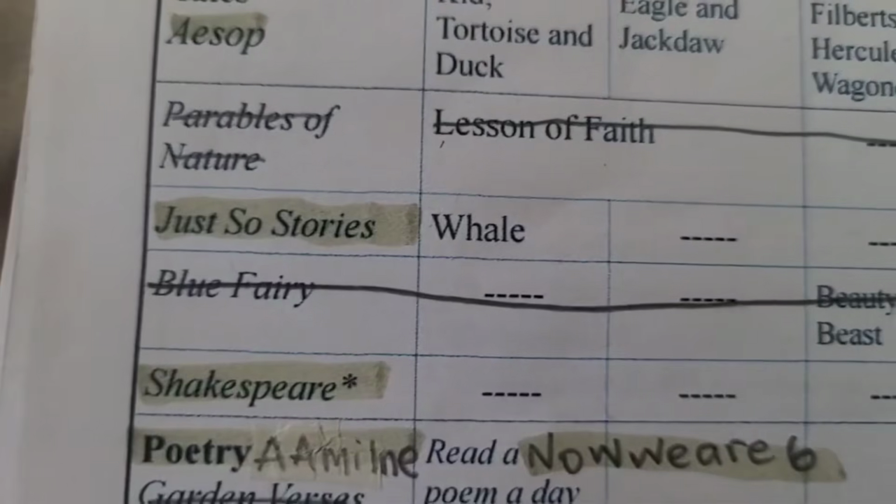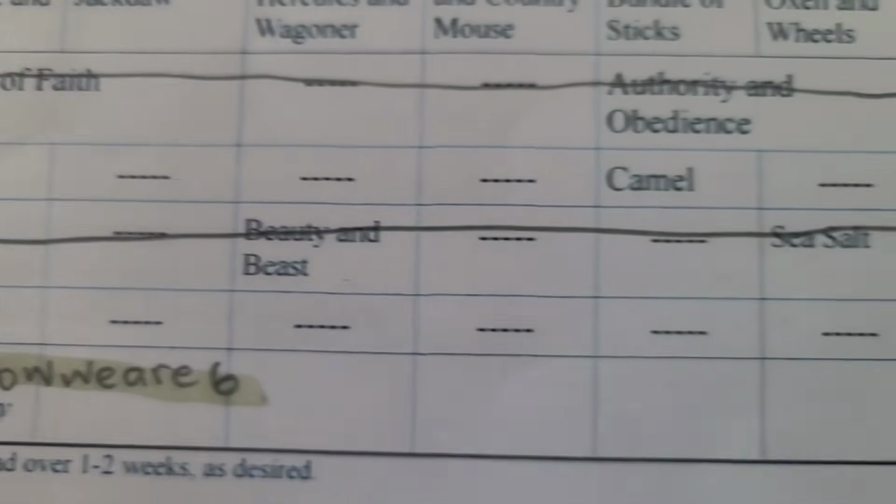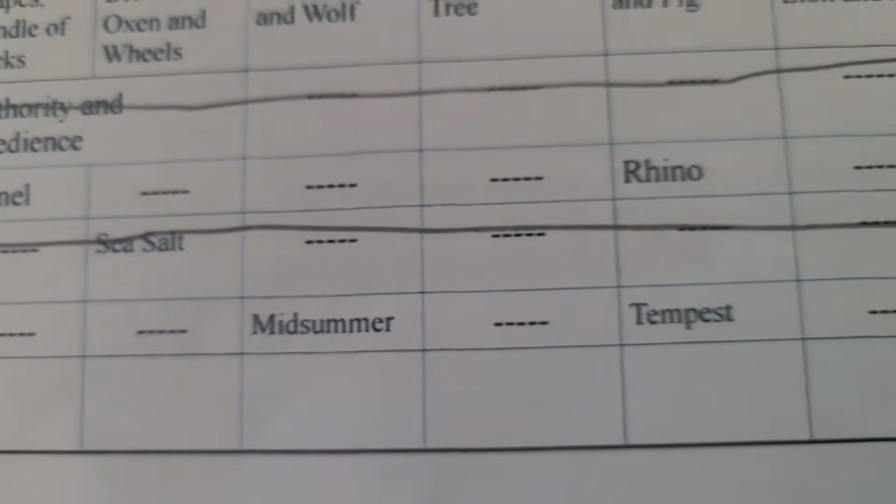So I know going down this list that I'm going to be crossing out the Blue Fairy book, because I do know that that's a fairy tale book. And that's just not something that we are studying in our homeschool. It's not something we're reading in our homeschool.